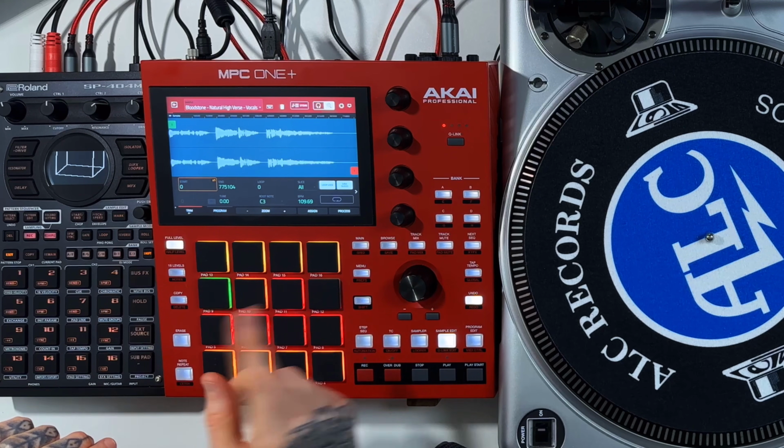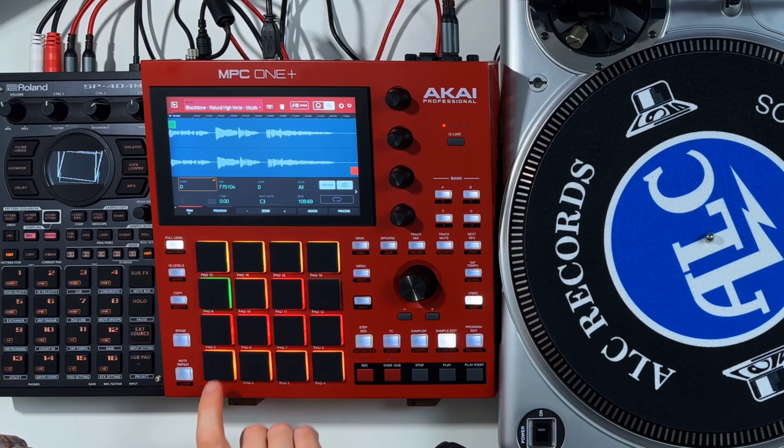The last thing, of course, is to take a quick listen to the vocal. I'm hoping it's done a good job of chopping that out.